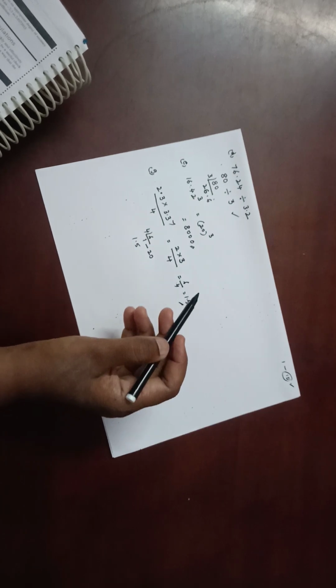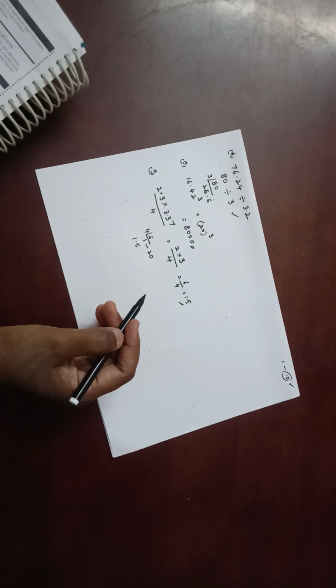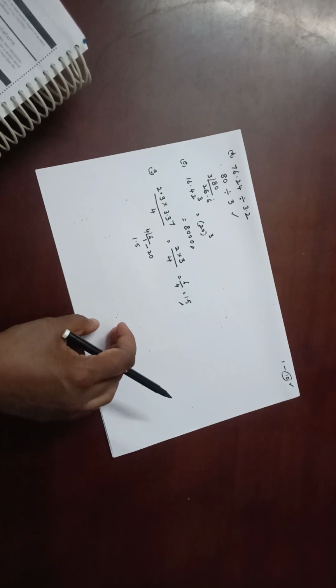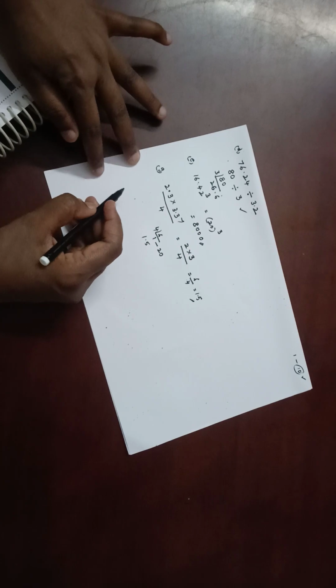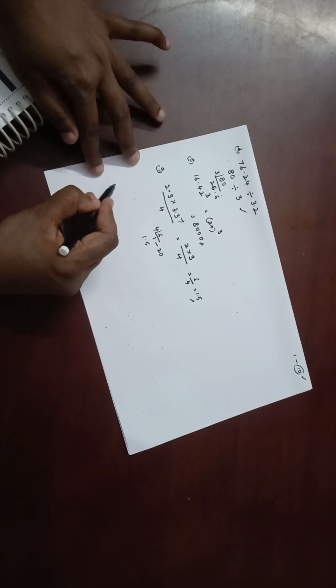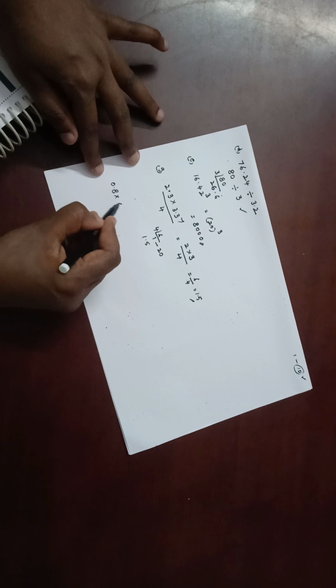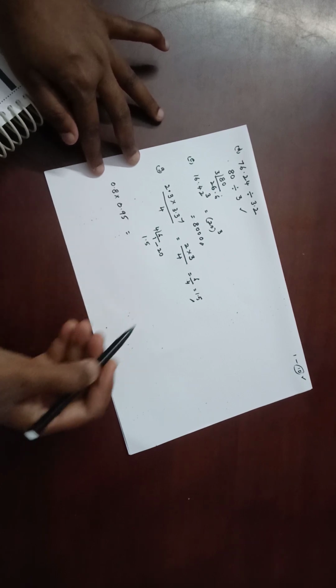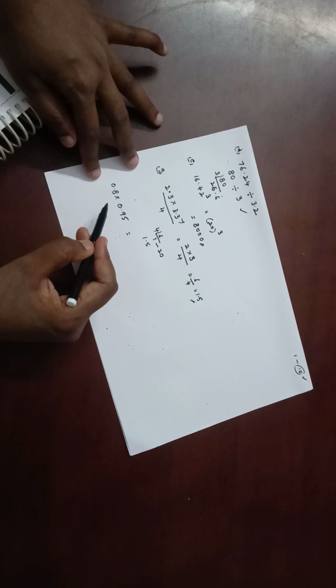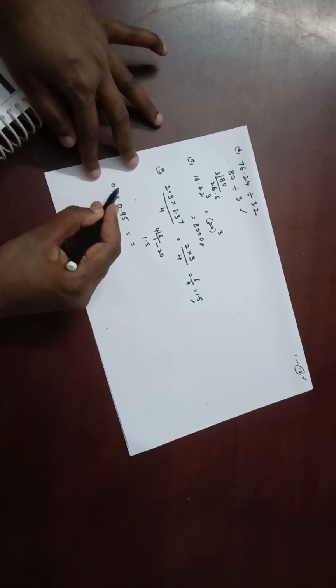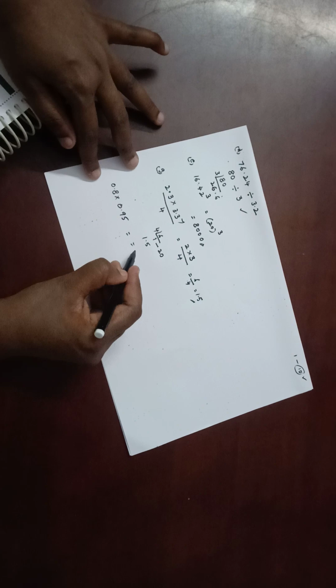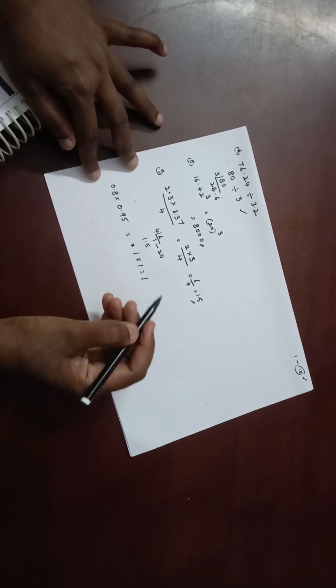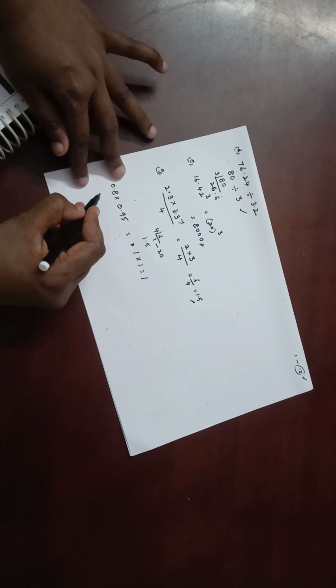Next, if we take a problem like this, 0.8 into 0.95, then what is the value? Approximate value. 0.8 is nearest to 1. When you round off, the decimal number after the point is more than 5, so add 1. This is 1 into 1, which is 1.